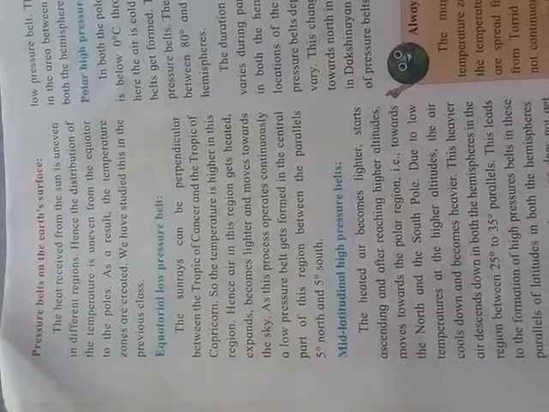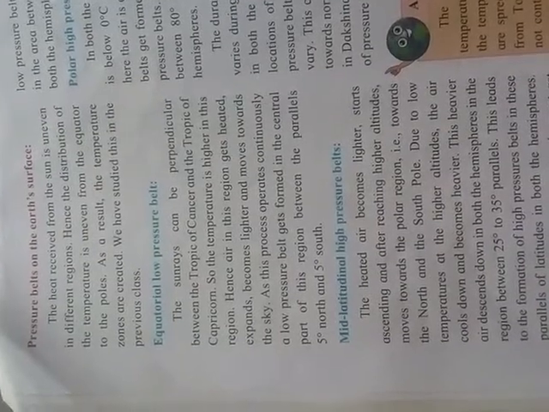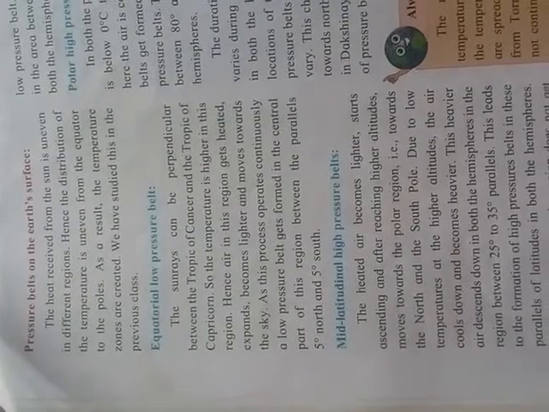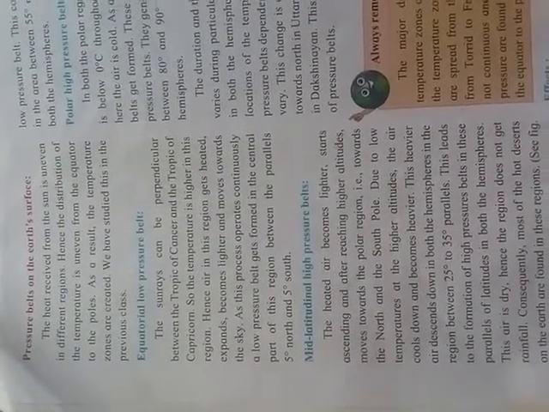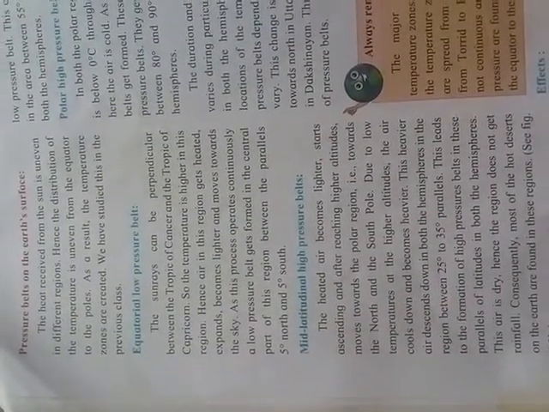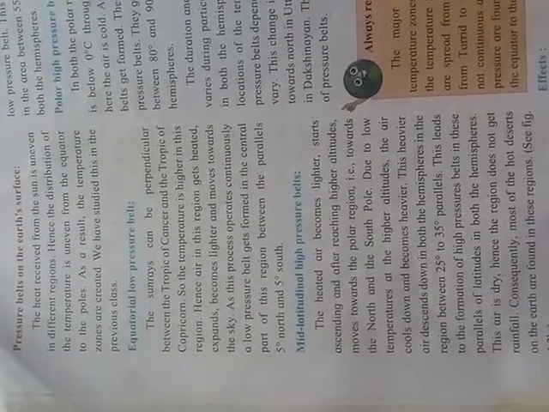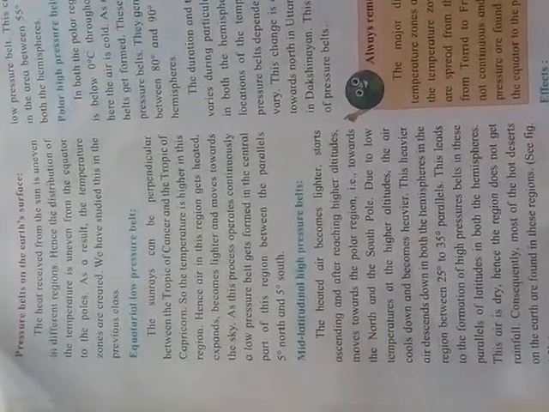Students, our next point is the pressure belts on the earth's surface. Last period we learned about the different pressure belts on the earth's surface. Today we are going to learn about the pressure belts on the earth's surface. First is the equatorial low pressure belt, second is the mid latitude high pressure belt, third is the subpolar low pressure belt, and fourth is the polar high pressure belt.